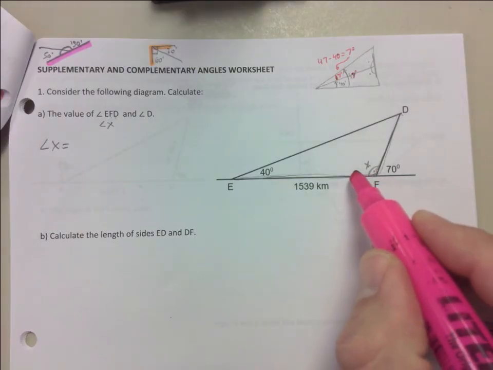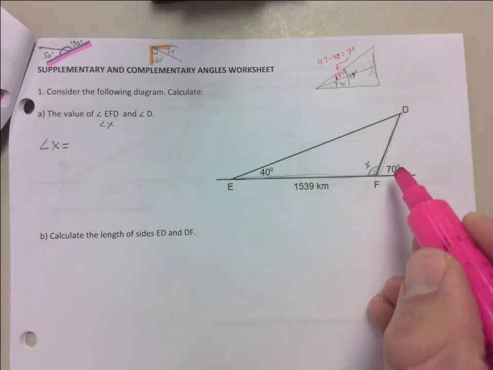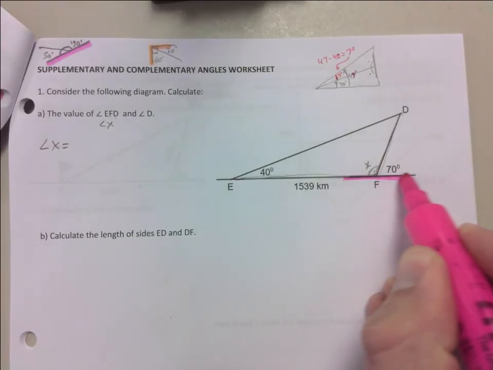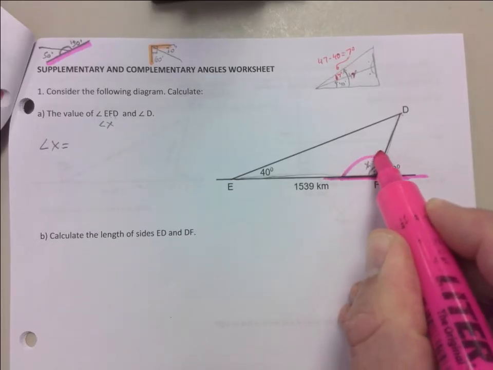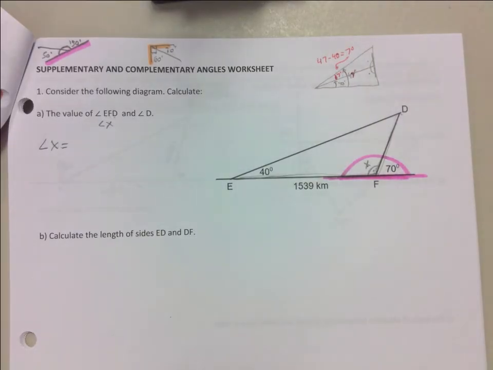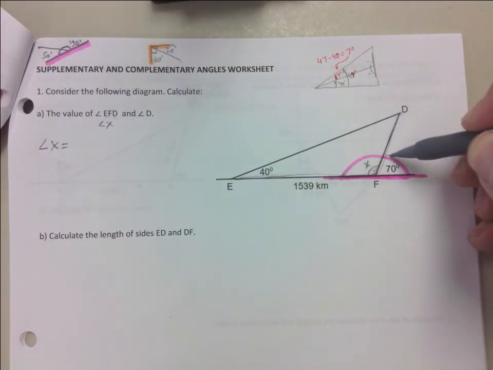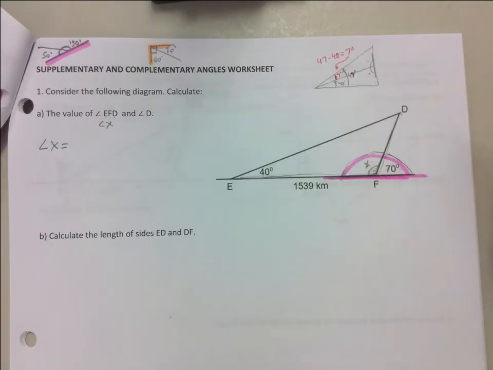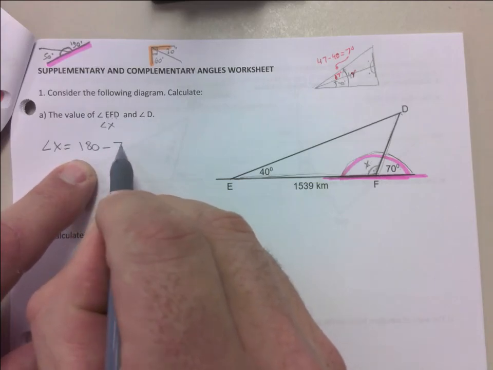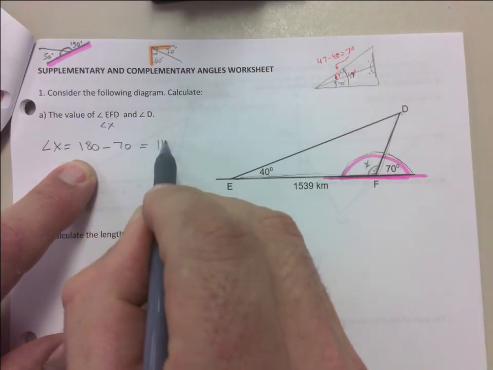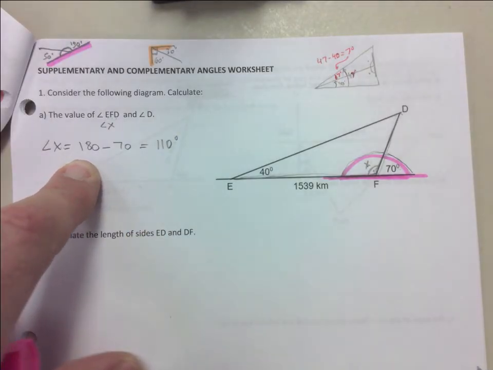Do you see a straight line here? Do you see that 70 just lingering there? Let's make this nice and clear. Okay, you've got the 180 happening there. So if this part right here is 70, then this must be 110, right? Because they have to add up to 180. So I'm going to show the work here. I will go 180 minus 70. That's 110 degrees. Okay.